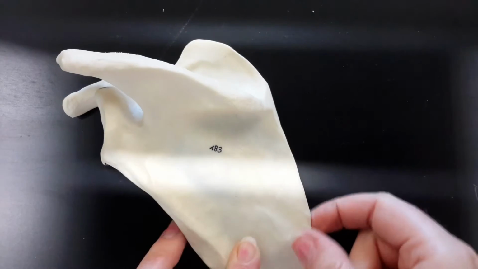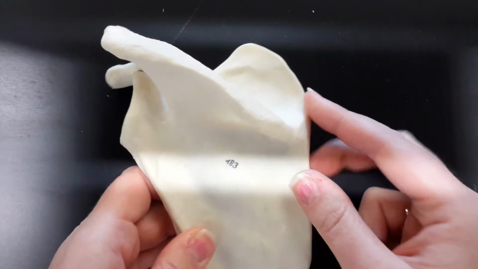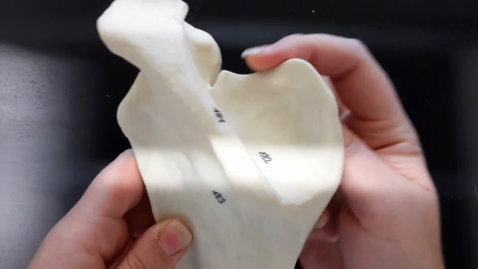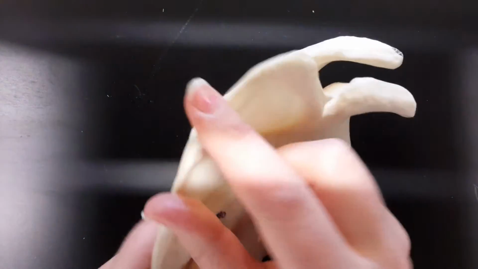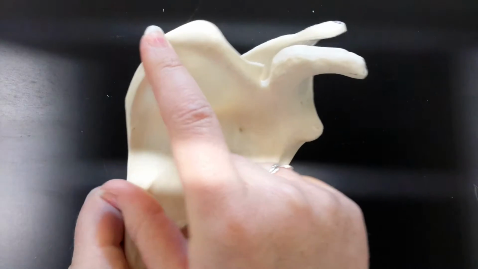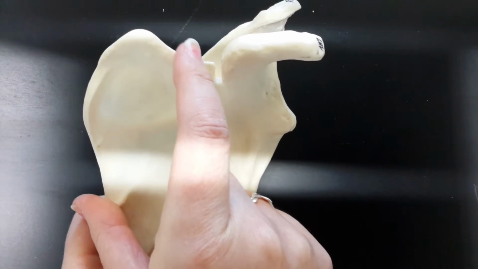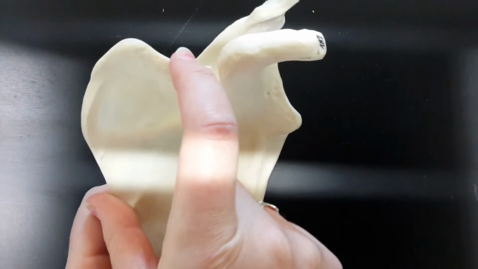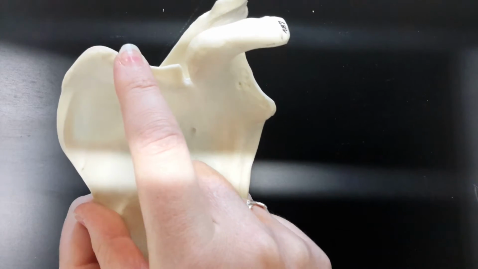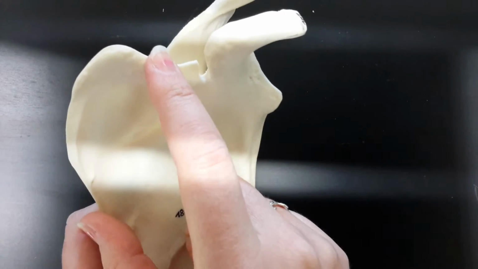Then if we continue up, this top edge, we can even turn it around to see it better, is our superior border.